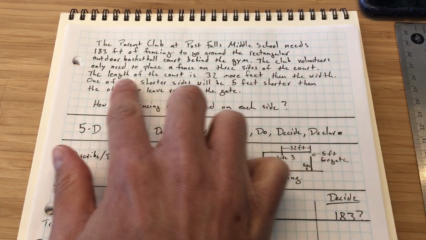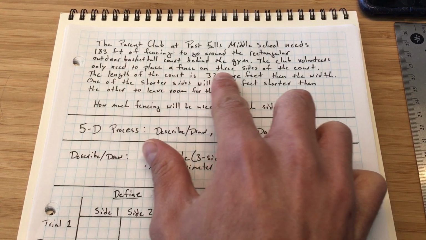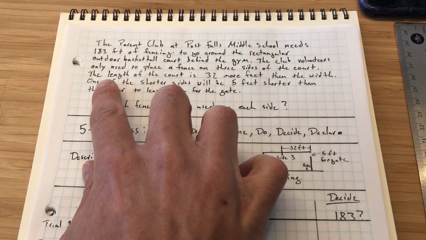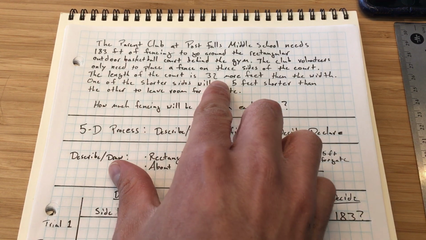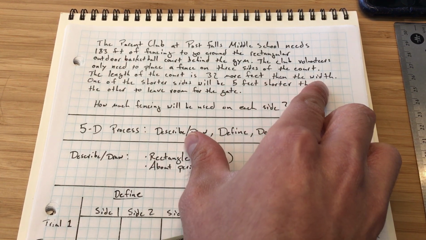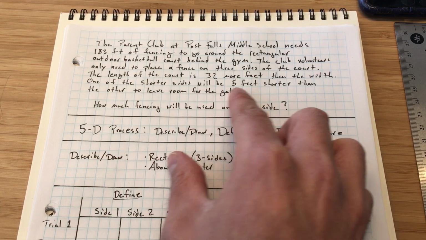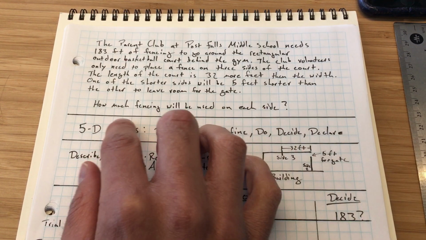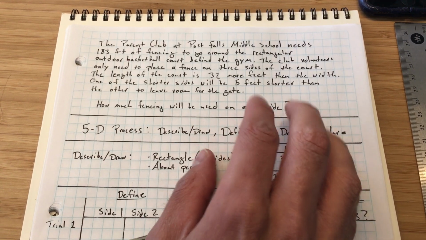The club volunteers only need to place a fence on the three sides of the court. That's because the building is on the other side. The length of the court is 32 more feet than the width. One of the shorter sides will be 5 feet shorter than the other to leave room for the gate. How much fencing will be used on each side?